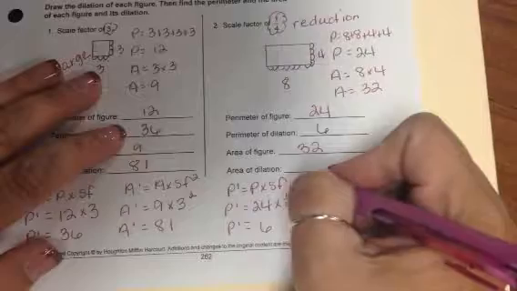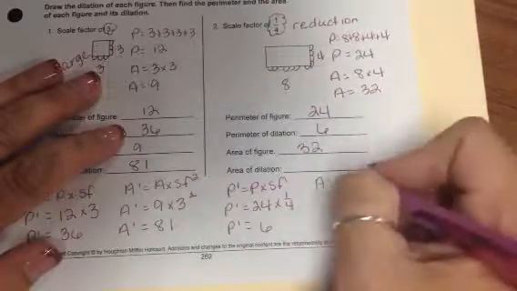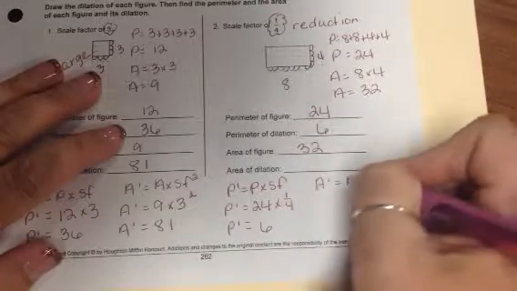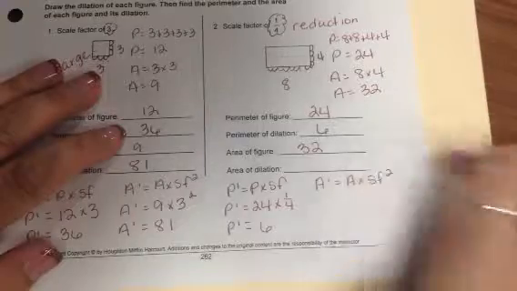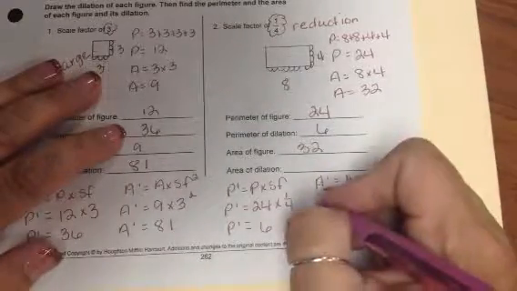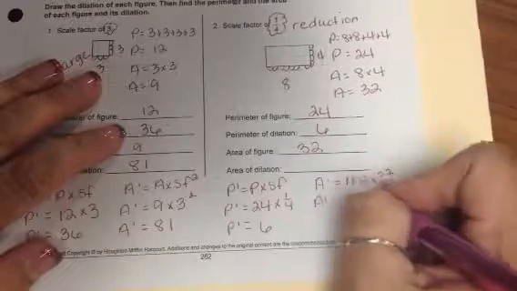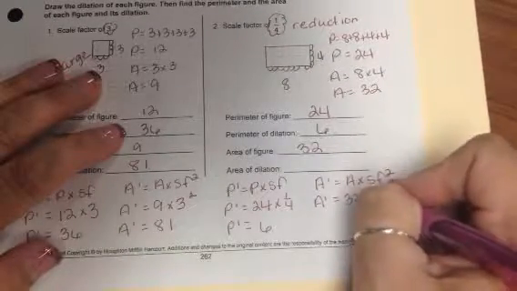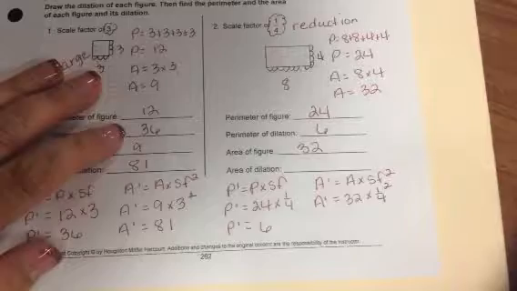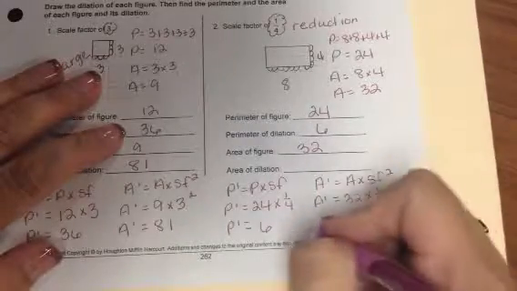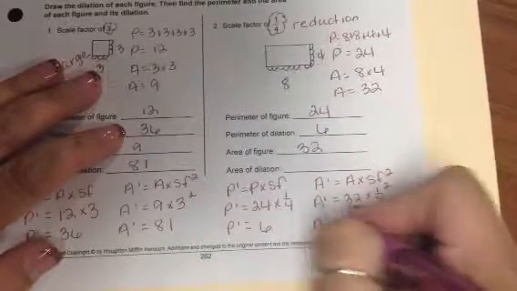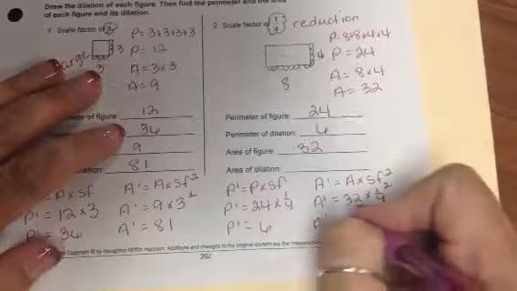A prime equals A times my scale factor squared. So A prime is going to equal 32 times 1/4, and we're going to square that 1/4. If we put all that in our calculator, A prime is going to equal 2.